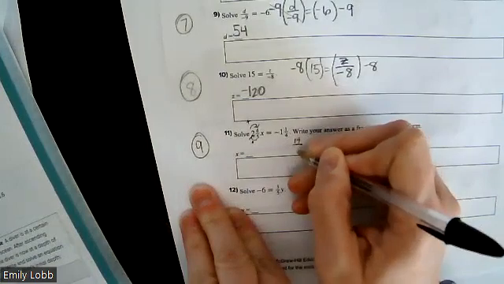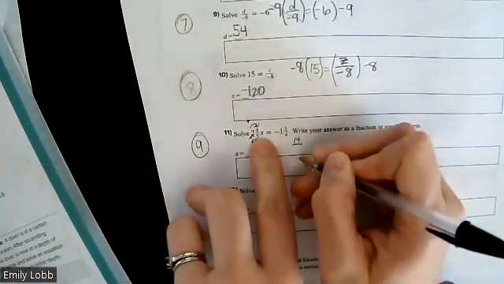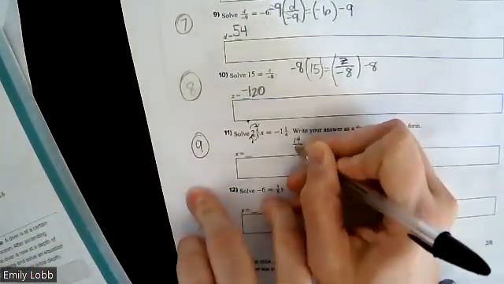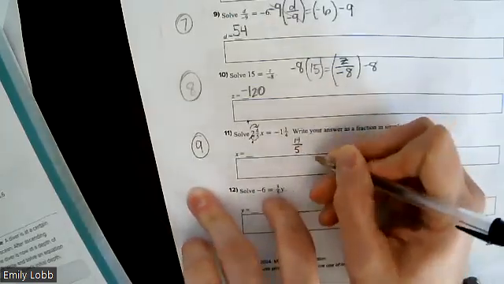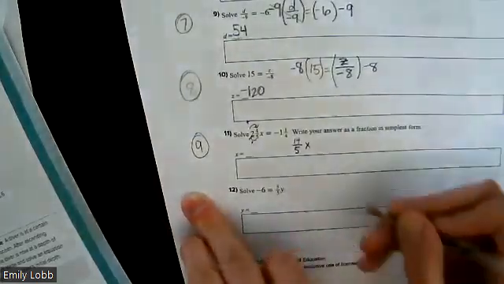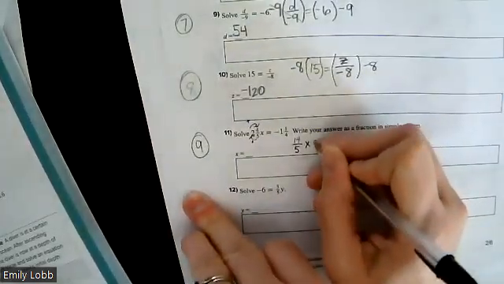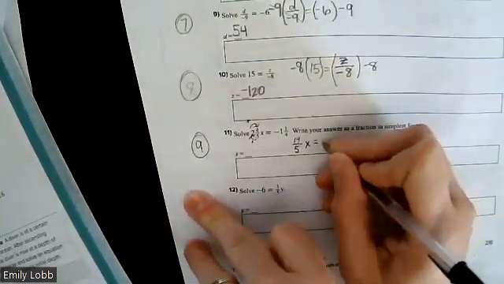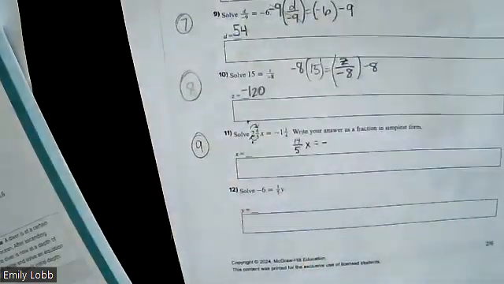I've got 14 over my denominator. That bottom number stays the same, right? And then I have an x, and then I have an equal sign, and then I have something that's negative that we have to figure out.